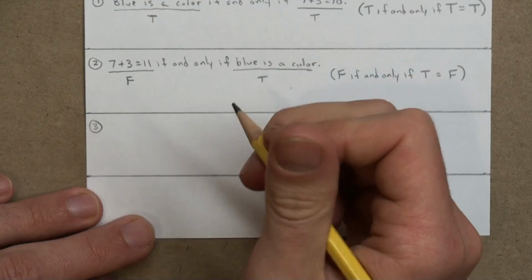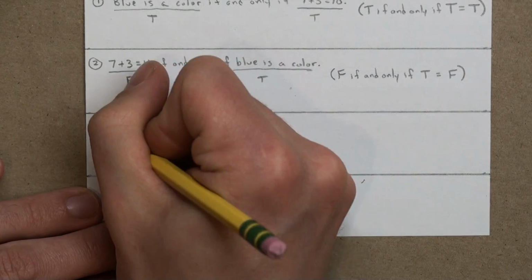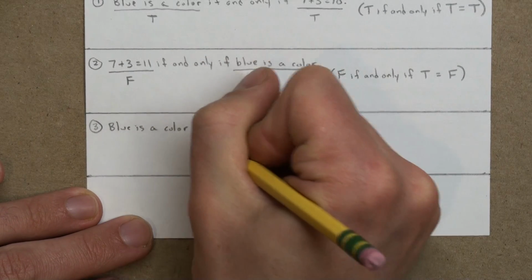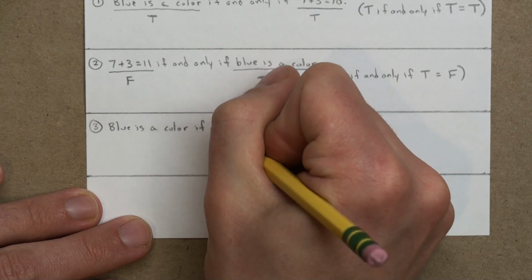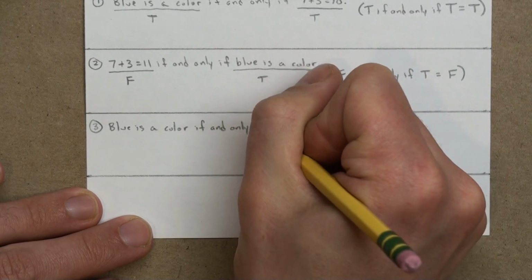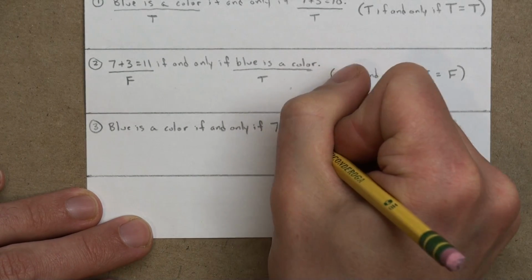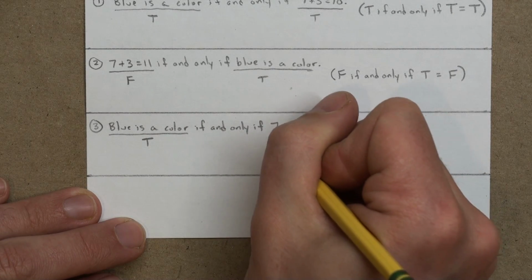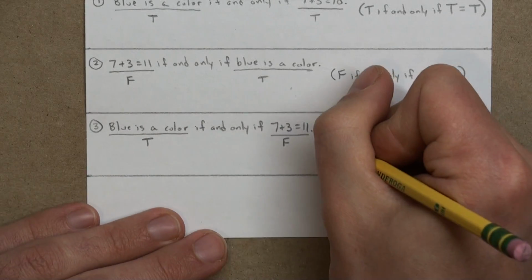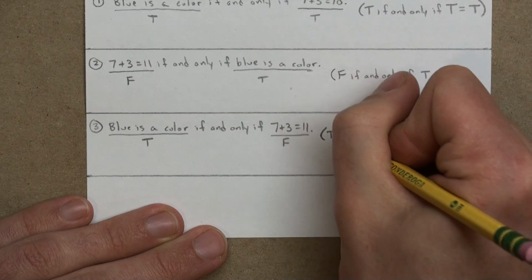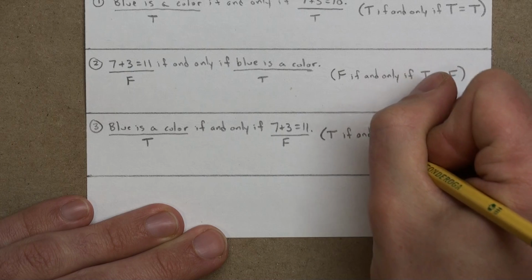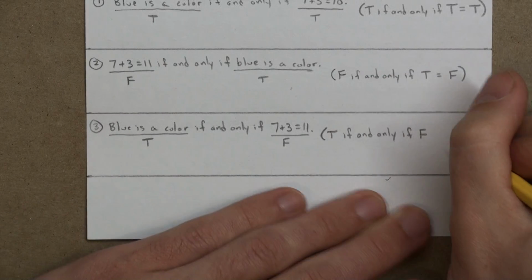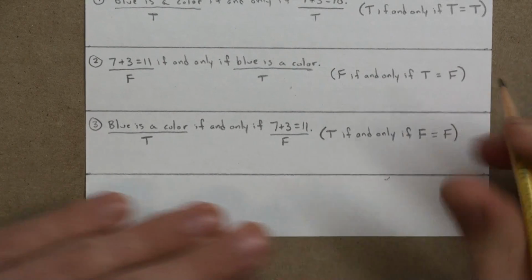So for the third one, if we had blue as a color if and only if 7 plus 3 equals 11, we know blue as a color is true, and 7 plus 3 is 11 is false. So when we have true if and only if false, that is going to again be false because they're not both the same.